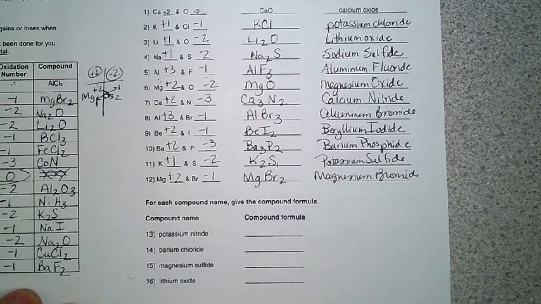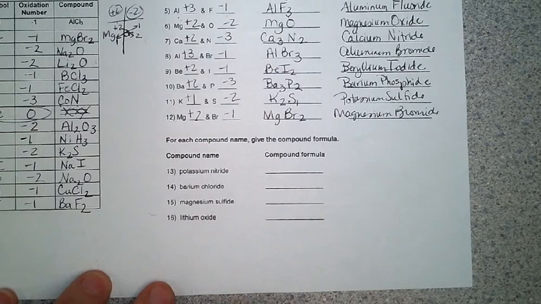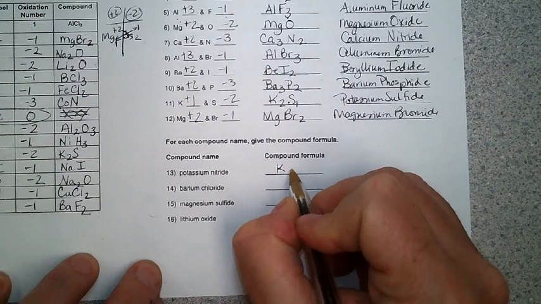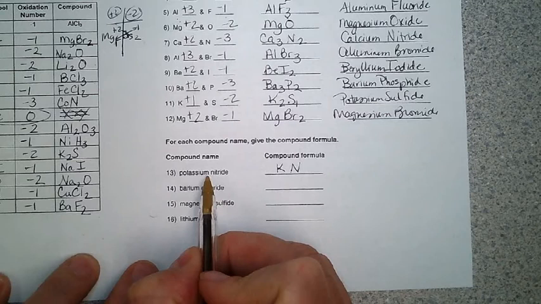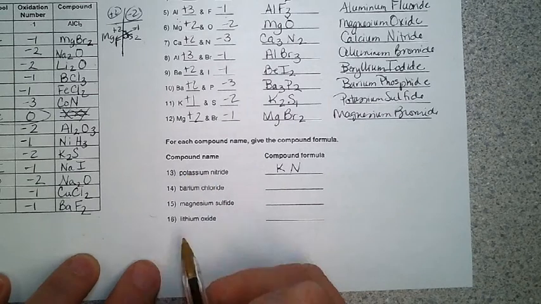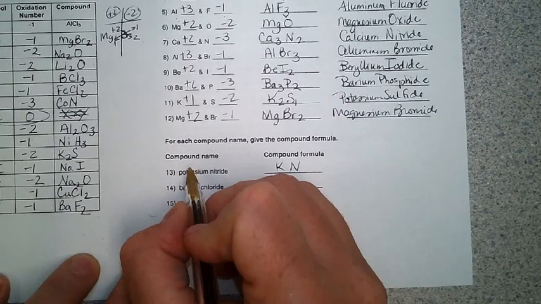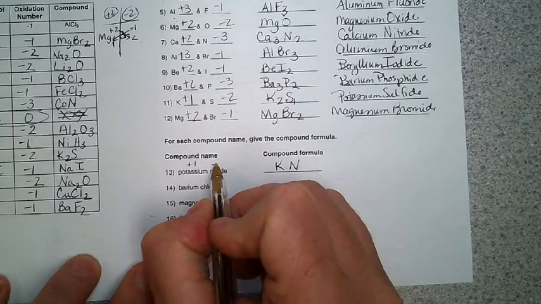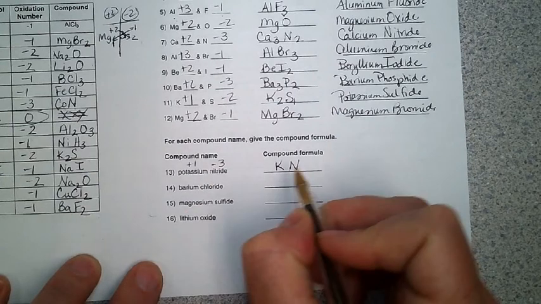Okay, this one down here, potassium nitride, and we have to put the formula. So potassium, I always do potassium and nitrogen. I'm going to go over here and get their oxidation numbers. Potassium is a +1. Nitrogen is a -3. So it's going to be K3N1. I would crisscross those down.